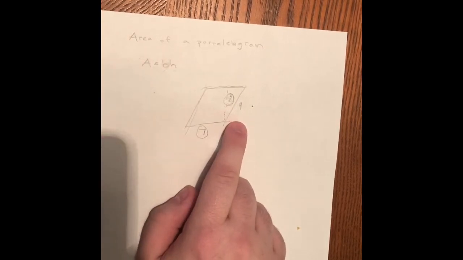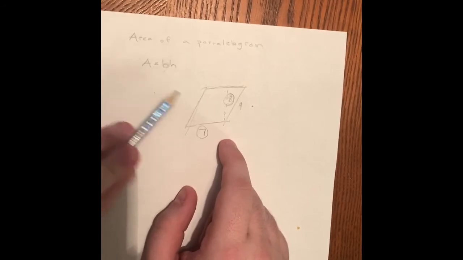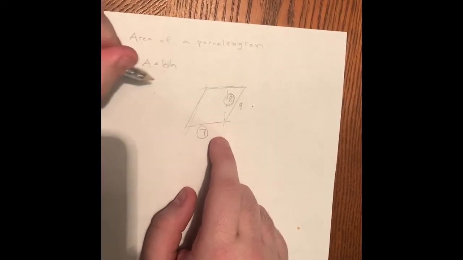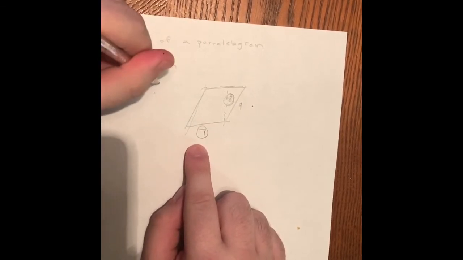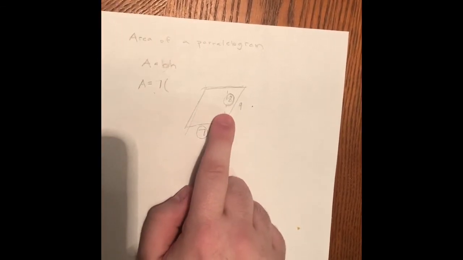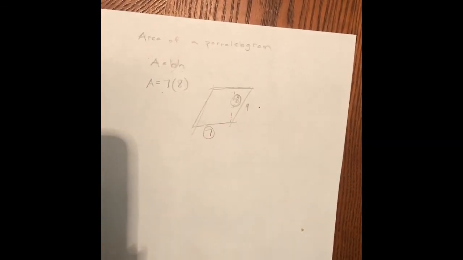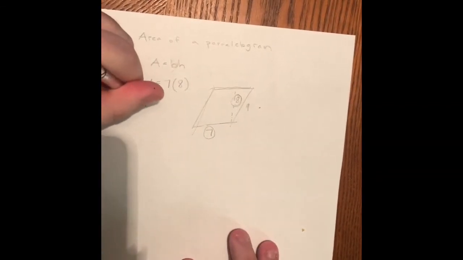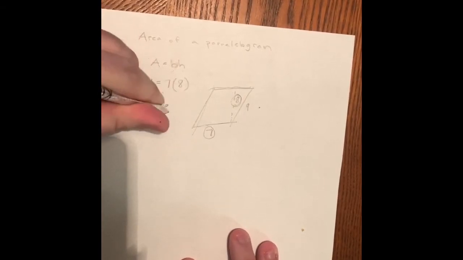This 9 is not needed right now. So if we're going to write our formula, area equals base times height, we're going to rewrite that as area equals, our base is going to be 7, our height is going to be 8. So all we have to do is multiply those together. Our area is going to be 56.